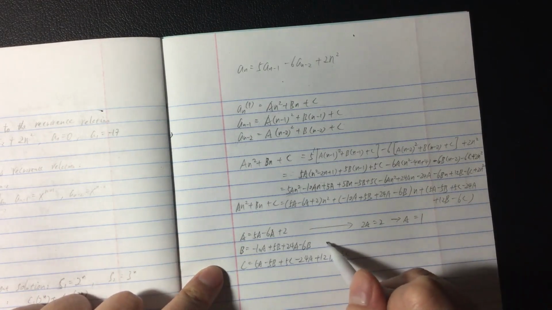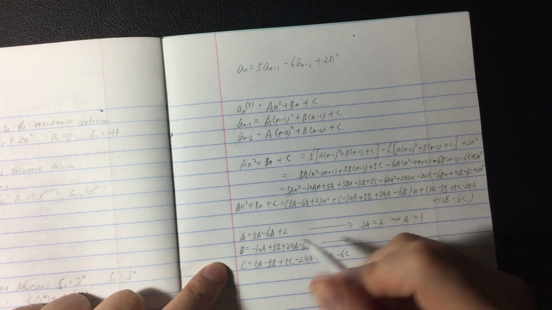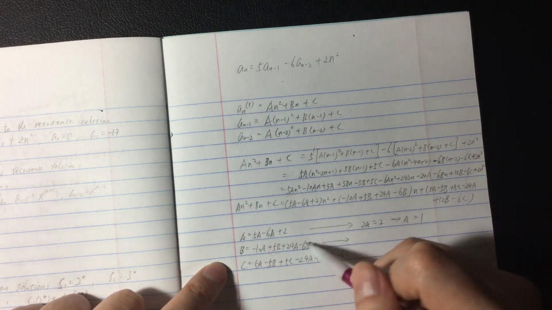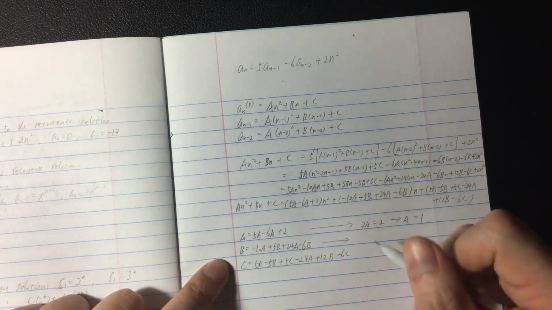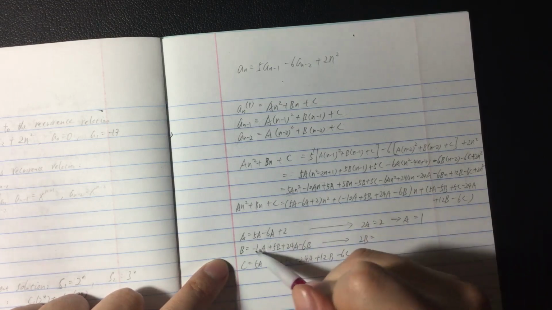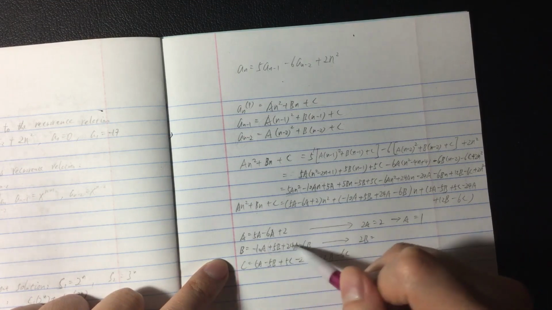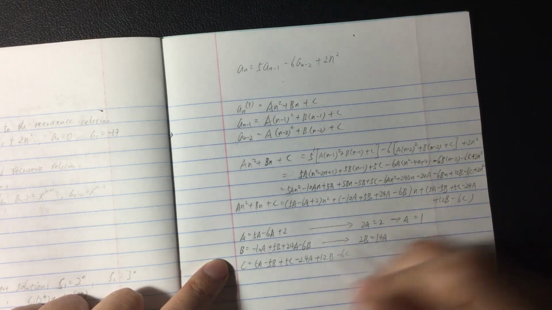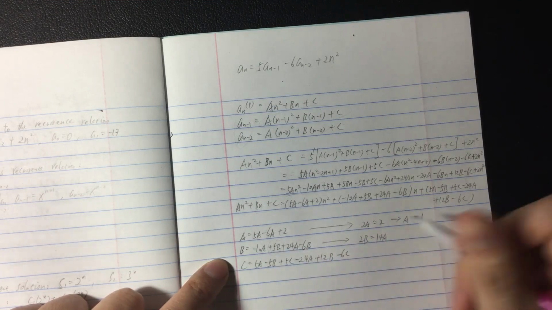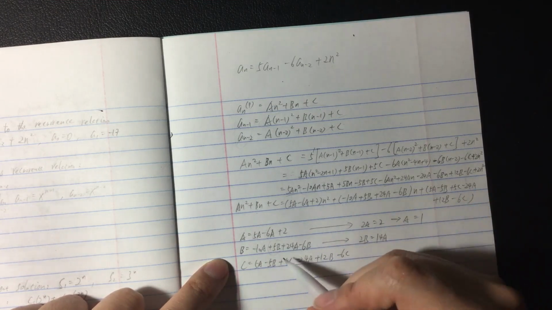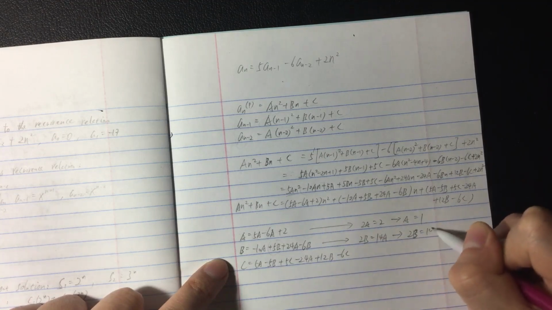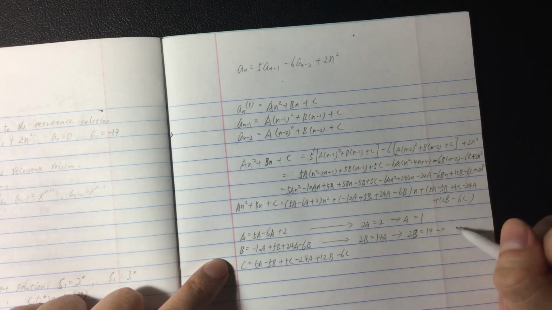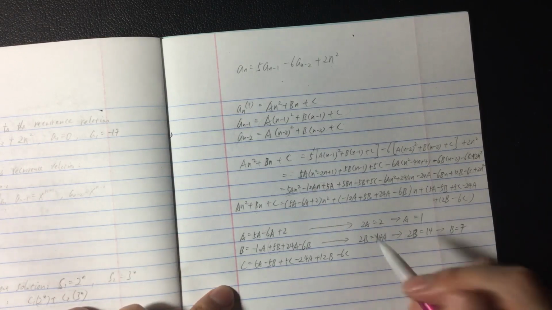If I simplify the second equation, I have 5b minus 6b, which is negative b. Add b to both sides. I have 2b. Negative 10a plus 24a is 14a, and we know that a is 1. So 2b equals 14. Then divide both sides by 2. b equals 7.